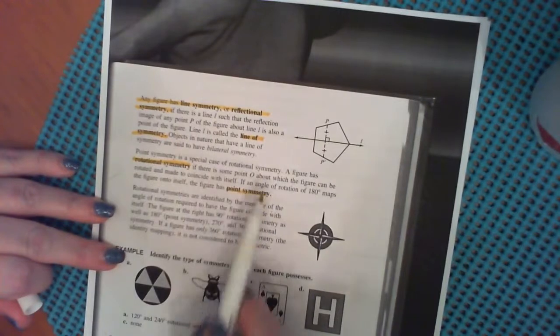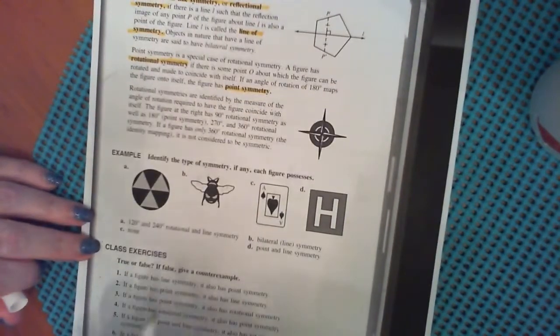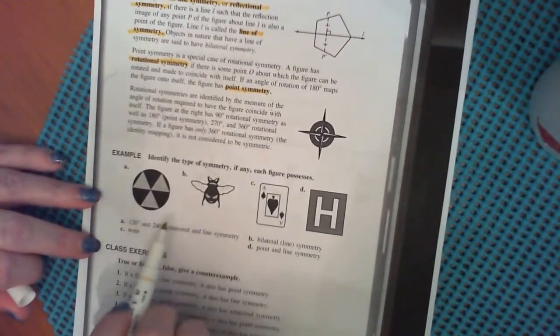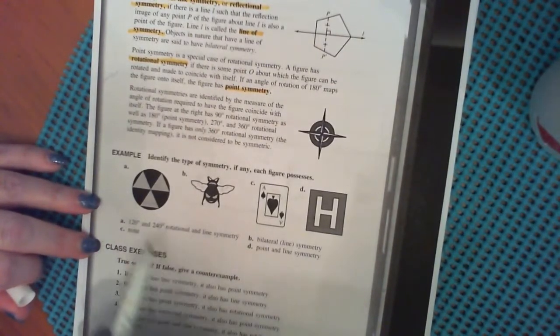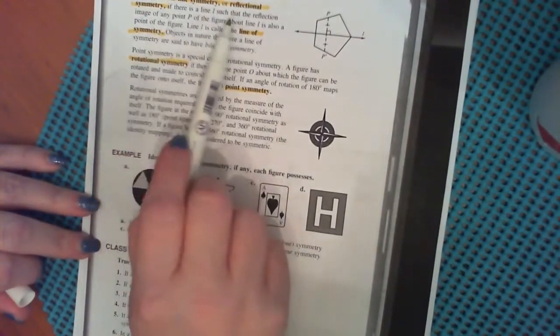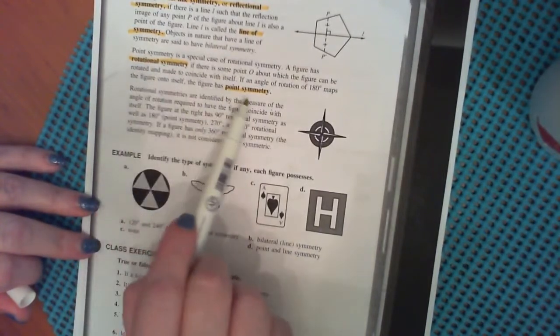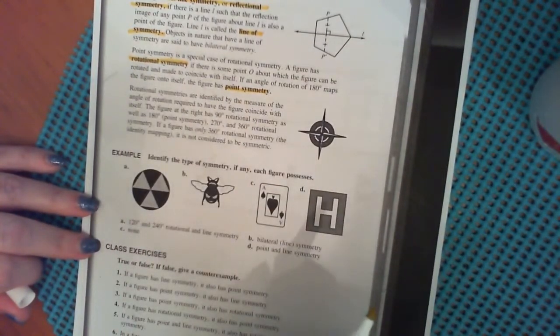And that point is the point of symmetry. So when you look down here, you can find out whether or not it is reflected about a line of symmetry, or if it's rotational about a point of symmetry.